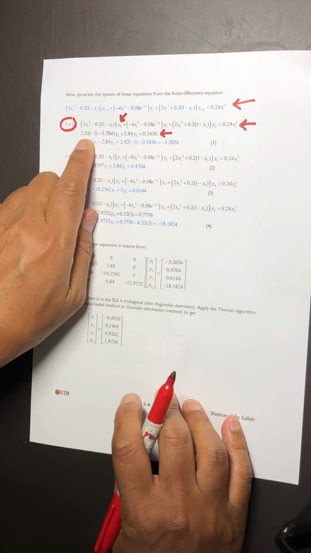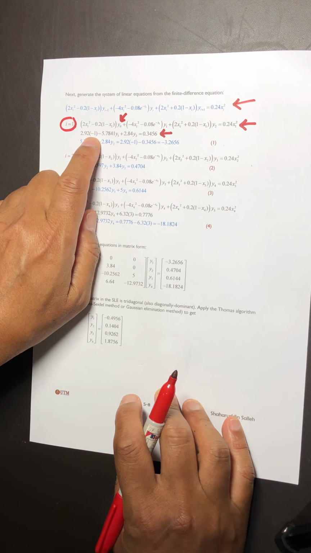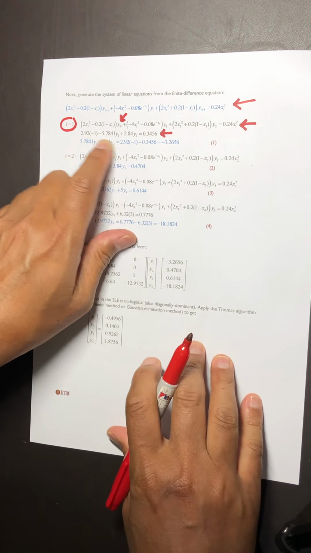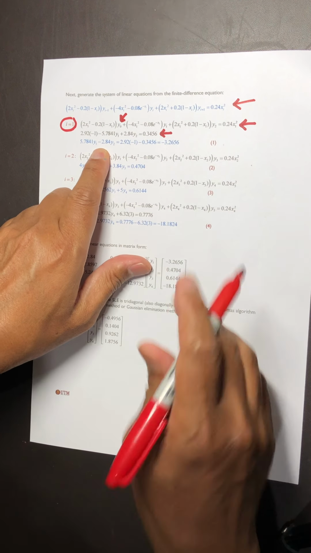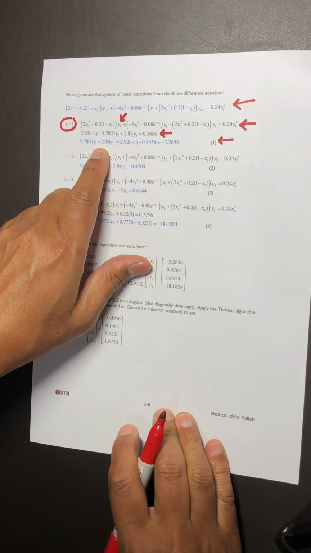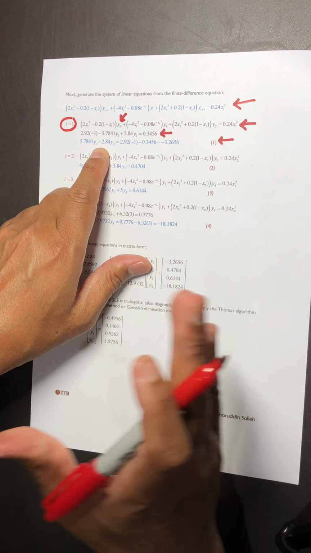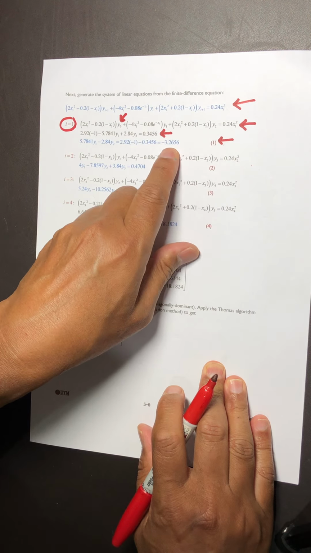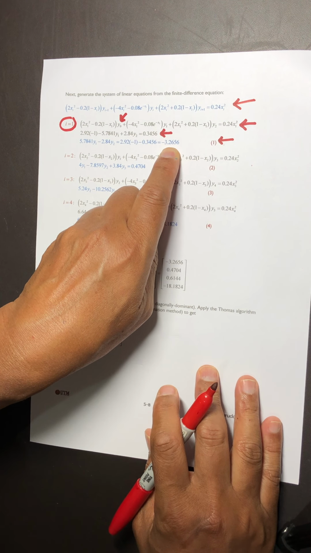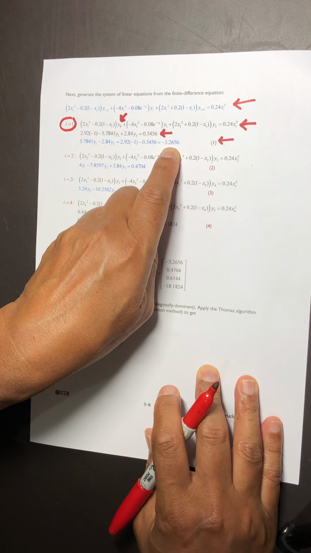Okay, next, 2.92 times minus 1 is a known quantity. So we bring it to the right-hand side. So we get the first equation. Leave the unknowns on the left side. The known portion, put it on the right-hand side. So we have the first equation.